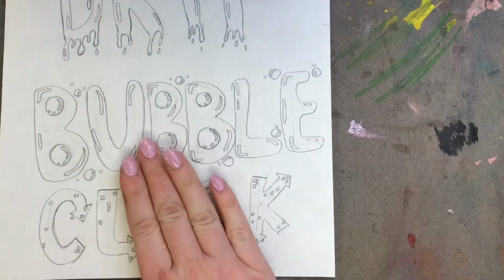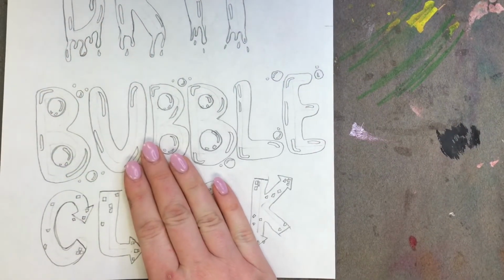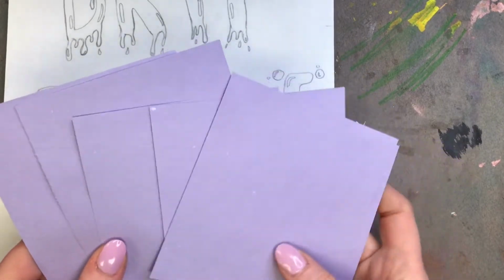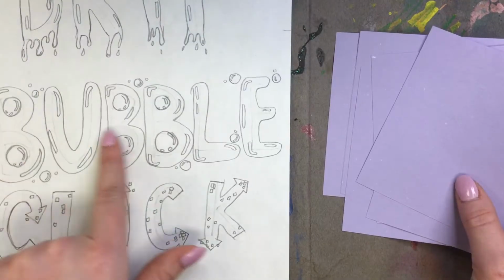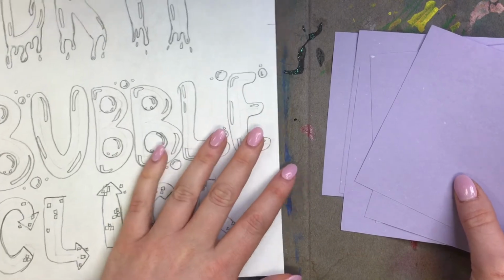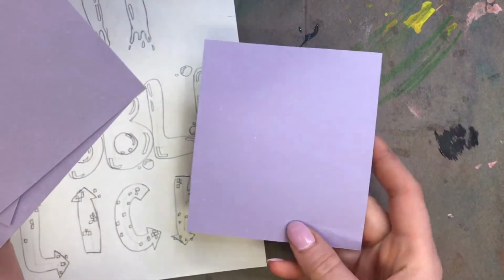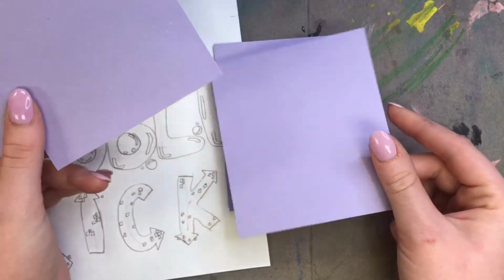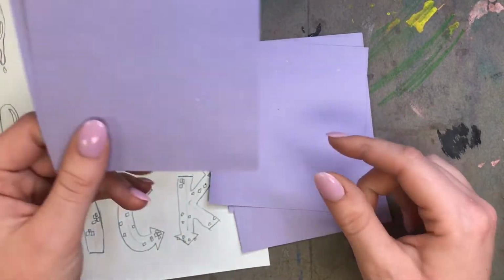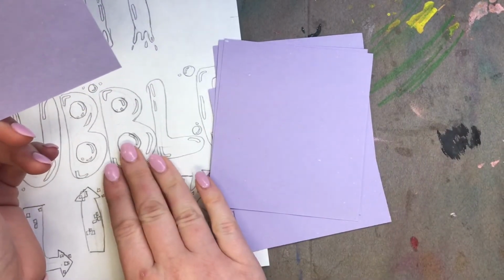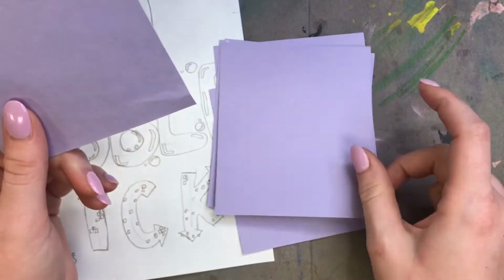Alright guys, so I have my sketch in front of me, and that's going to help me remember how to draw each of my letters for my final onomatopoeia. And I have chosen bubble for my onomatopoeia, so that is the one I'm going to be drawing for my final today. And I have 6 pieces of paper here that are all cut to the same size, and they are a color that represents my onomatopoeia in some way.